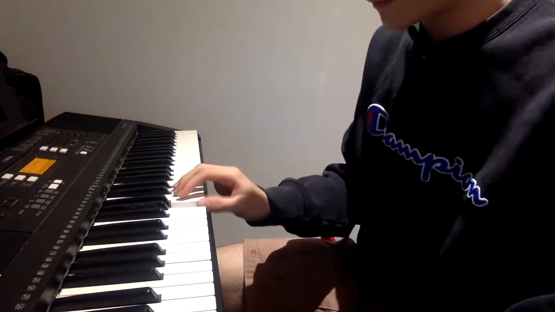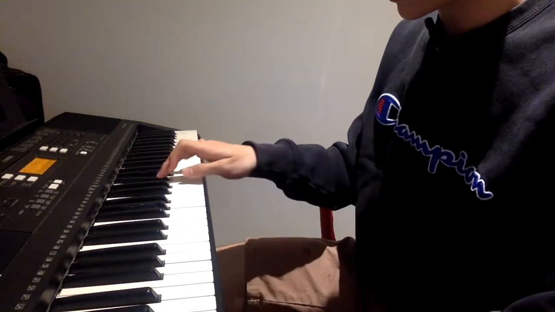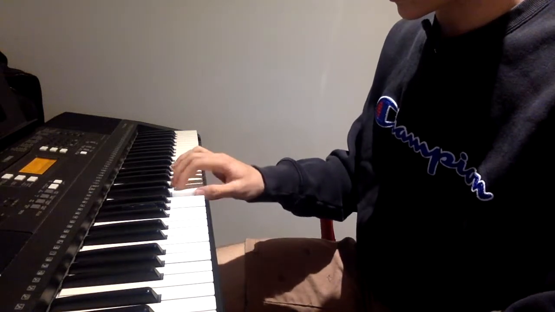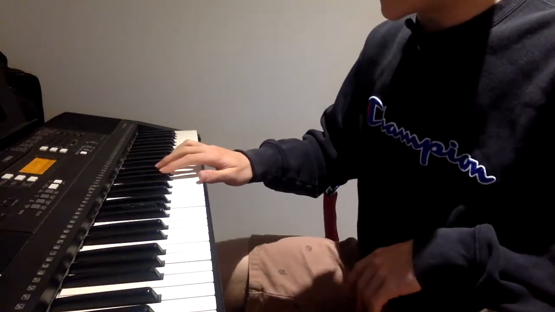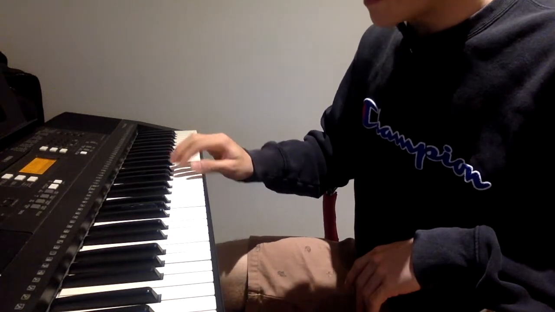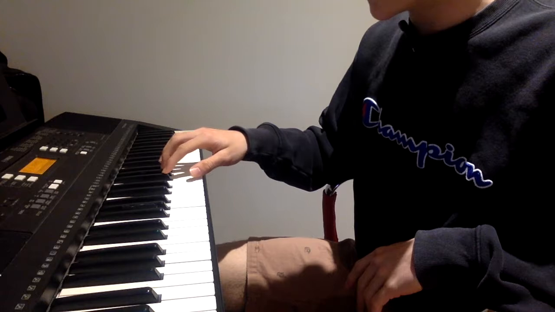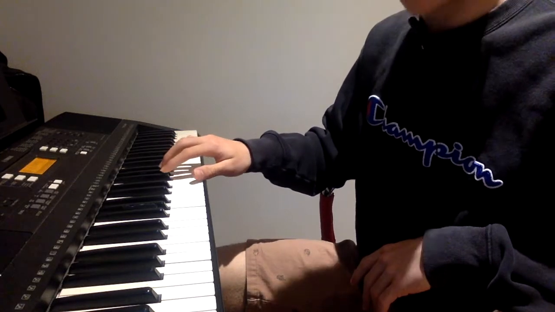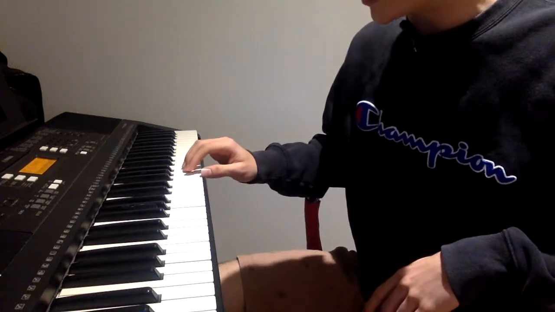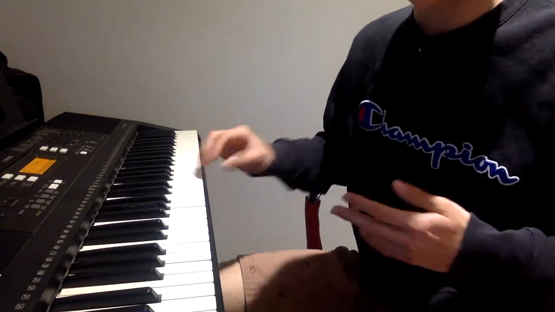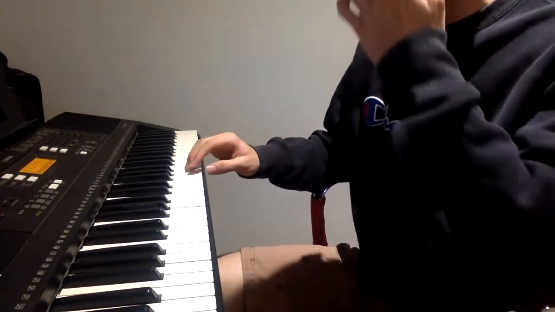So let's play that again. So on the way up on the melodic scale, these two notes become two black notes, the semitones. So that becomes F sharp and G sharp. But on the way down, we alternate into the white keys because they're naturalized on the way down in the melodic scale.